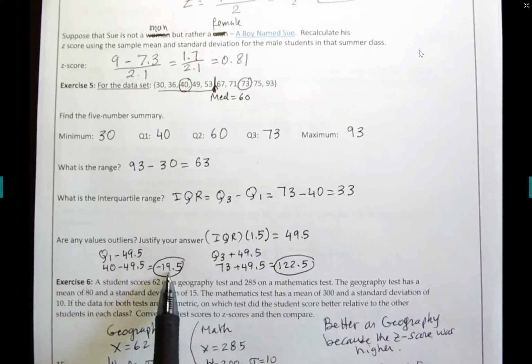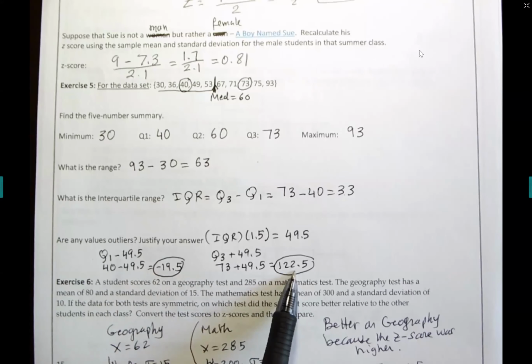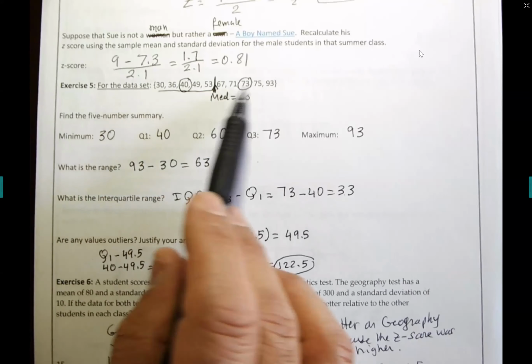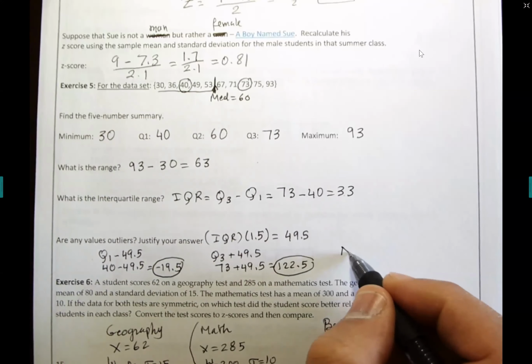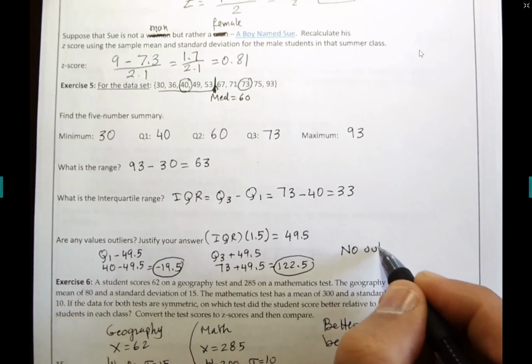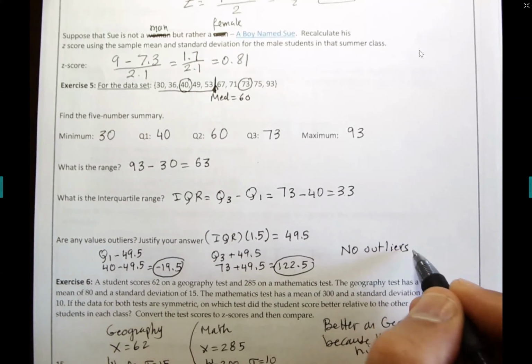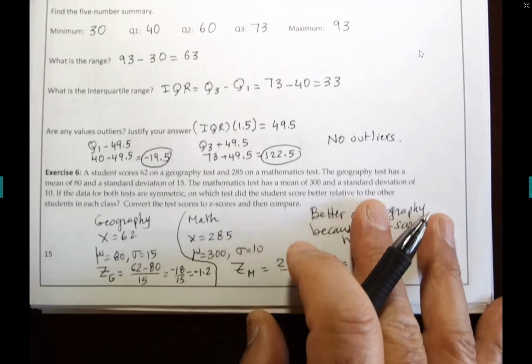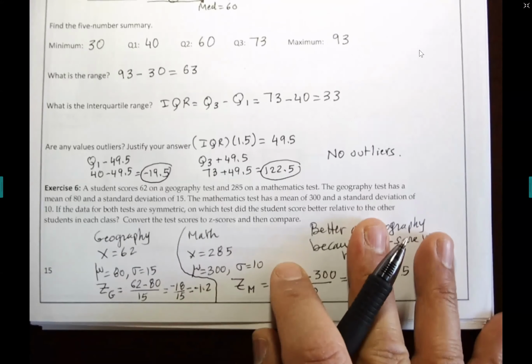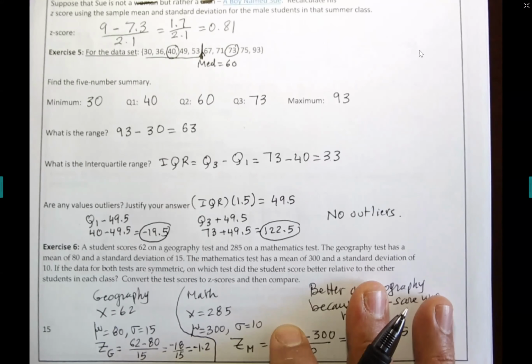Are there any values in the data set that are not between negative 19.5 and 122.5? Well, you guys, you can see all the values are below 122.5, so there are no outliers here. Any questions? Okay, that's how you figure it out. If there was a value, let's say you have 140 in the data set, then that would be an outlier because it's more than 122.5.